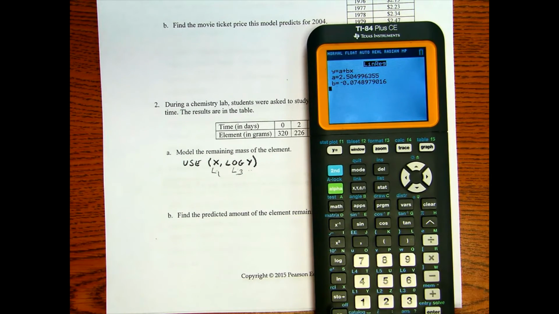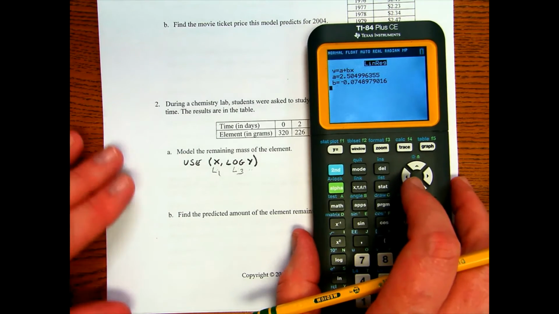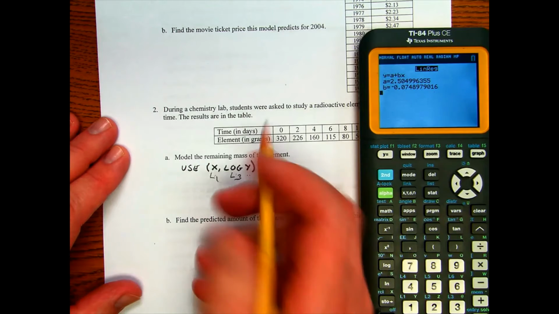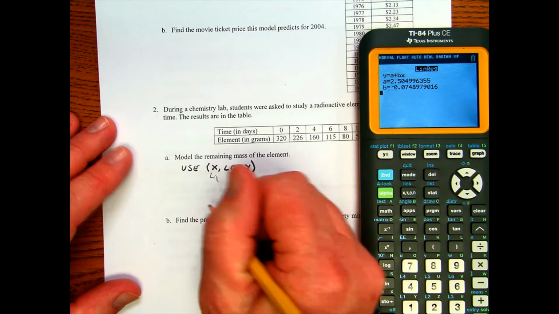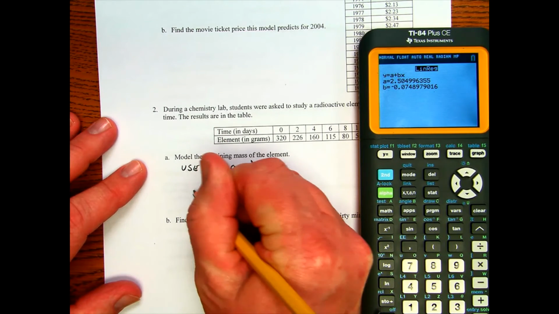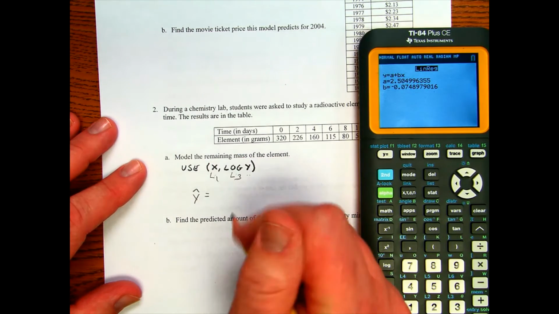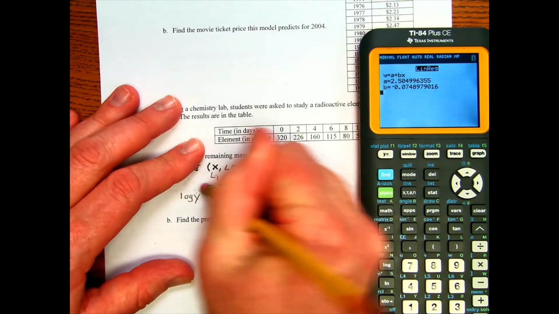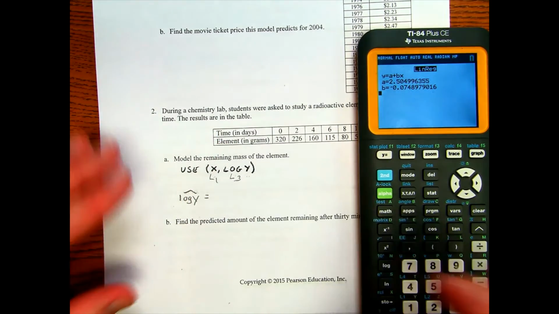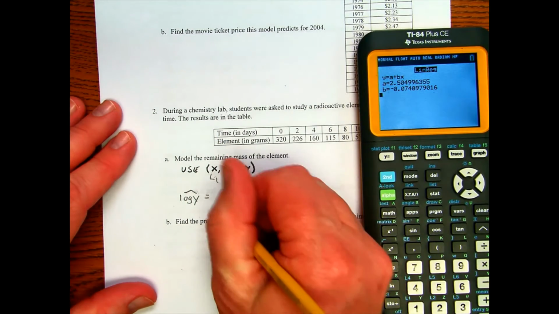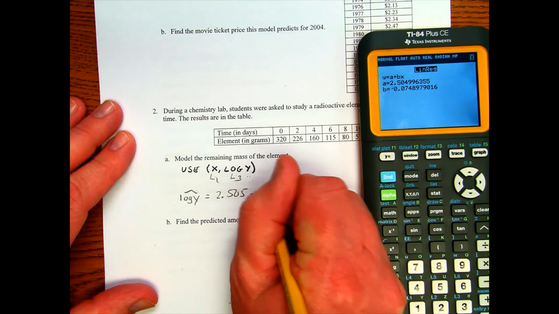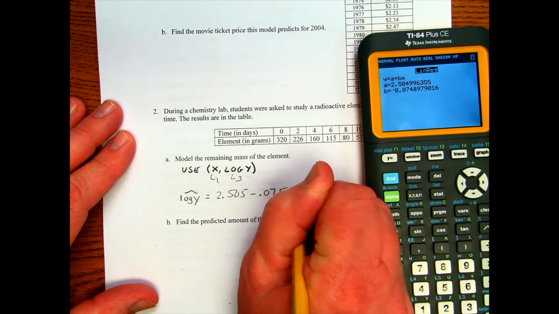And it doesn't look like I turned my diagnostics on. It's okay. We really don't need them for what we're doing right now. So if we go 3 decimal places, we have y hat, or log y hat, equal to 2.505 minus 0.075x.